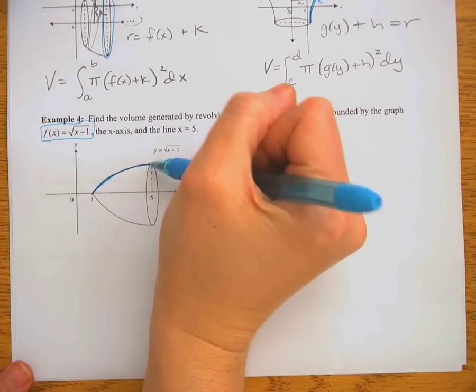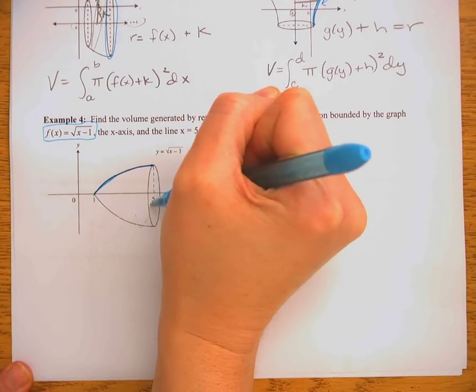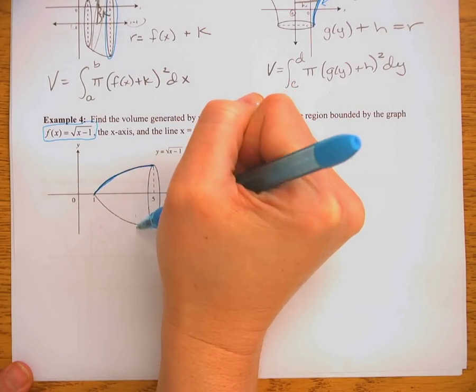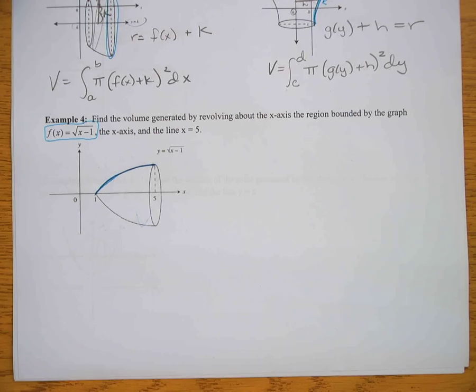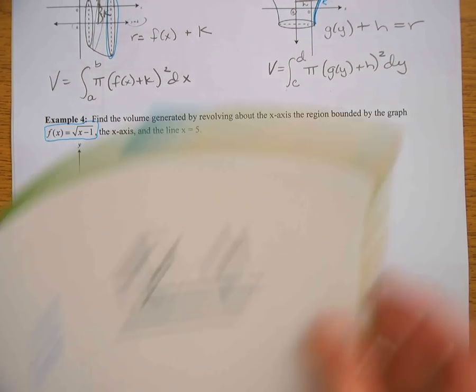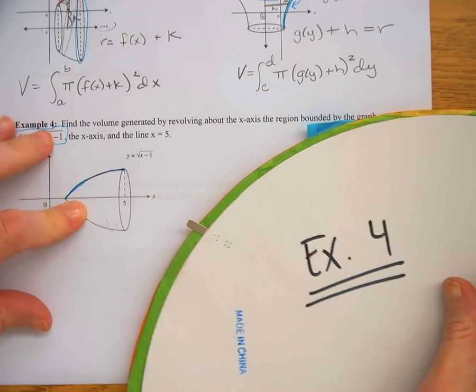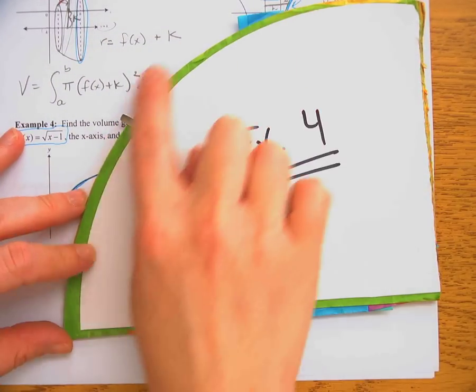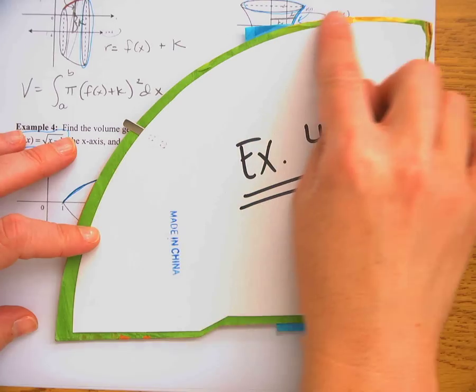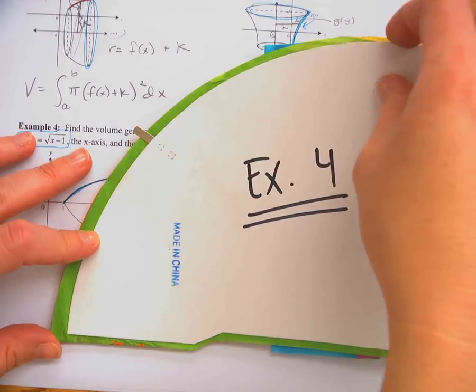And again, this curve has been rotated around the x-axis, creating these circular cross sections. So it would look something like this. Okay, we have this shape right here, just kind of similar to this shape right here. We just have this curve, just like this right here. We take this curve, we rotate that around the x-axis, and what happens is it creates a 3-dimensional object.